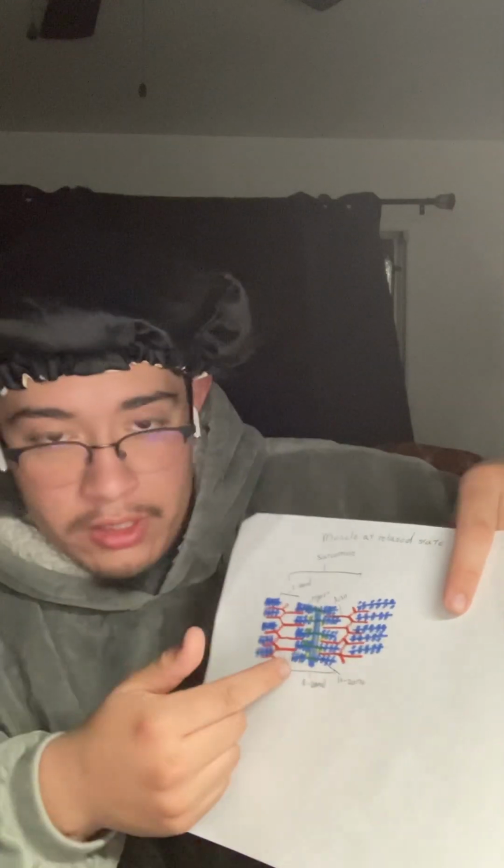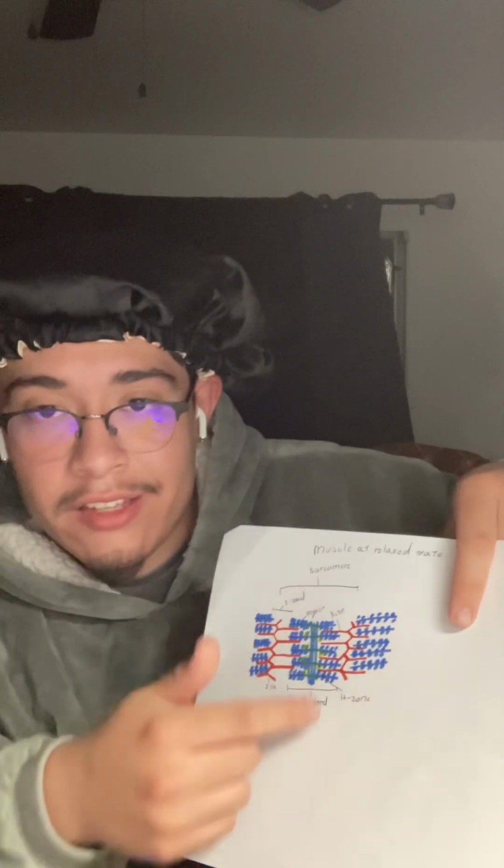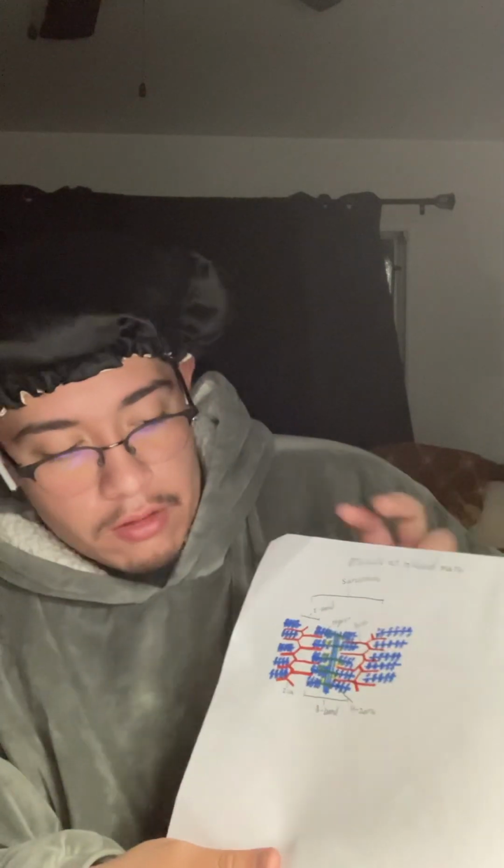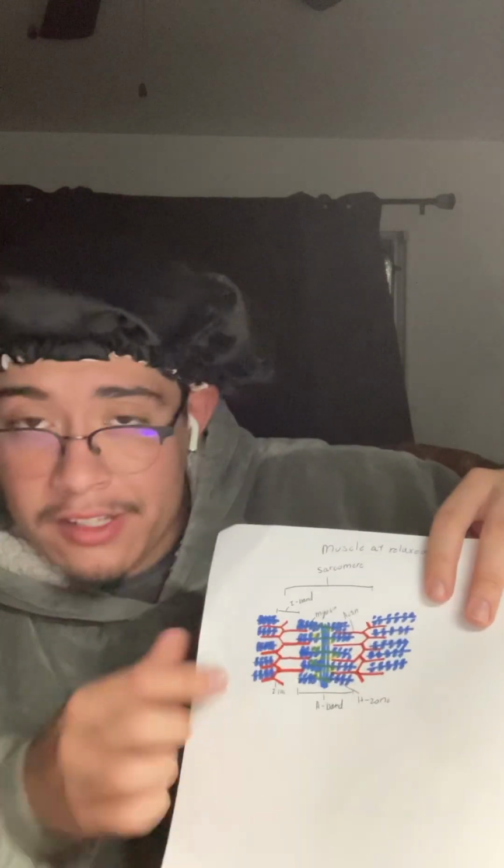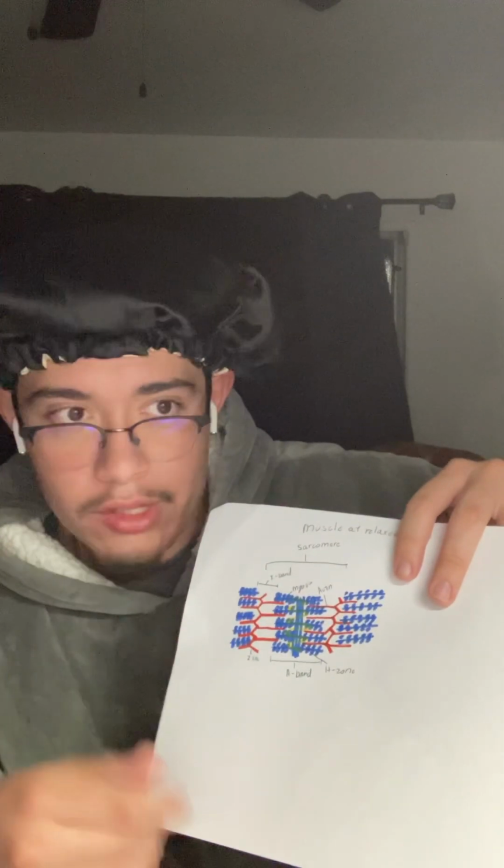So the H zone is only this yellow spot in the middle. And so, to answer the question, a Z disc is the structure that defines the borders of a sarcomere within the myofibrils.